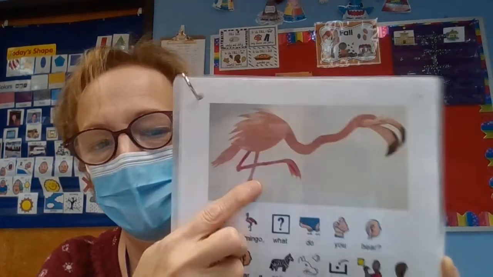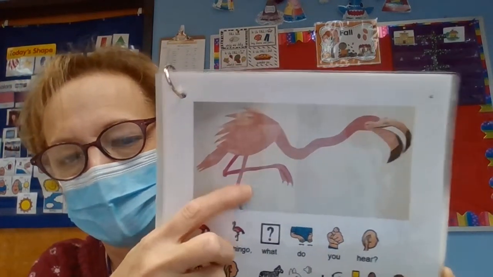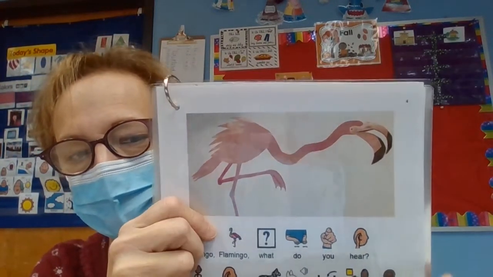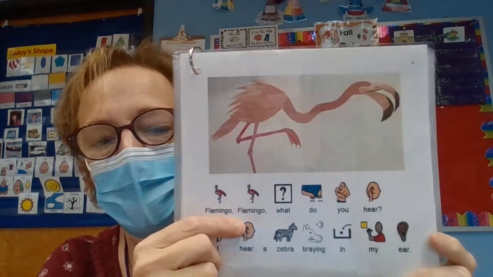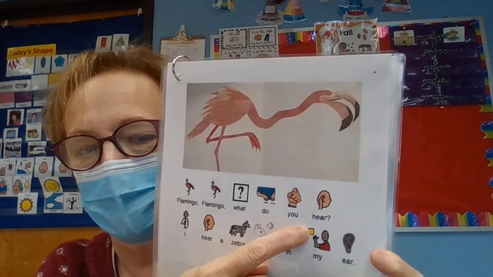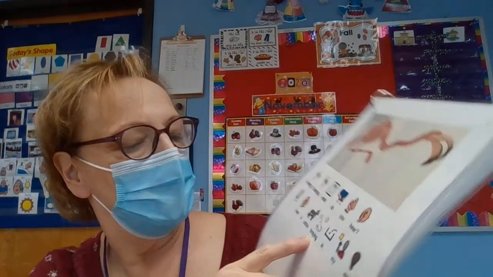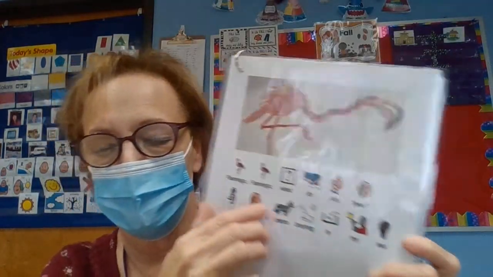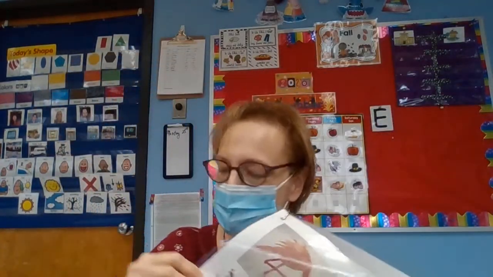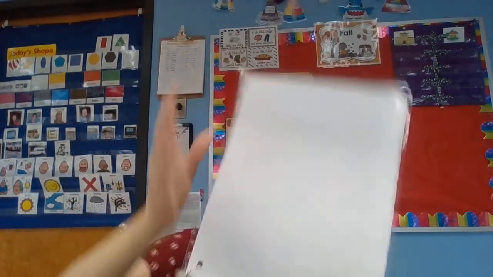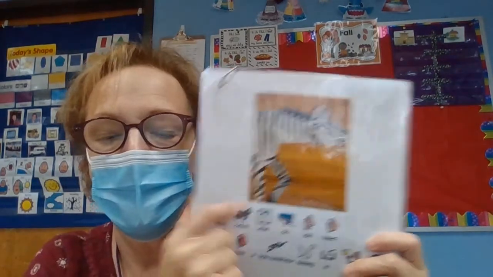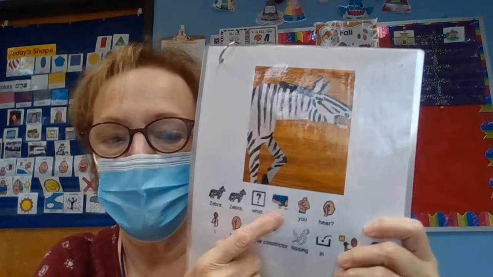There's the flamingo, the big pink bird. It has long, skinny legs. Flamingo, what do you hear? I hear a zebra braying in my ear. Zebra, what do you hear?